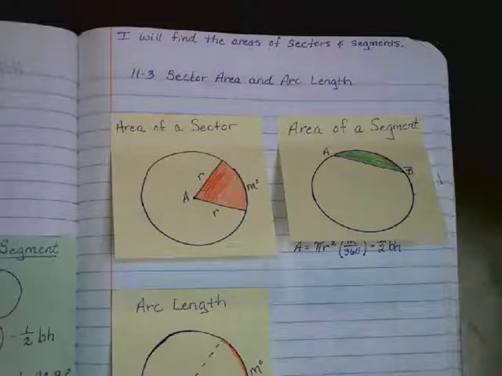So right now, if you have sticky notes that you either picked up in class or of your own, you may want to pull those out. Otherwise, you might want to do a foldable or just write them in your notes. That's totally up to you.